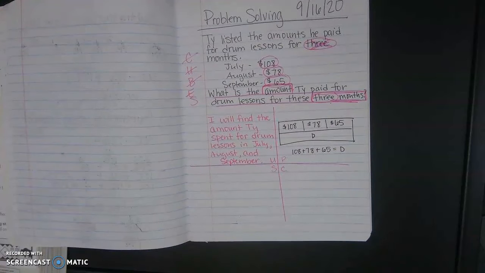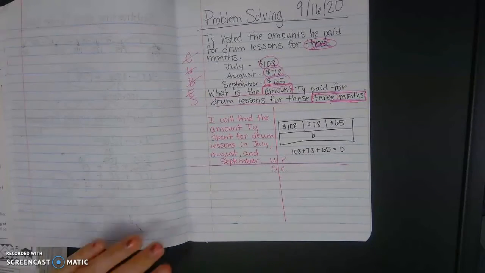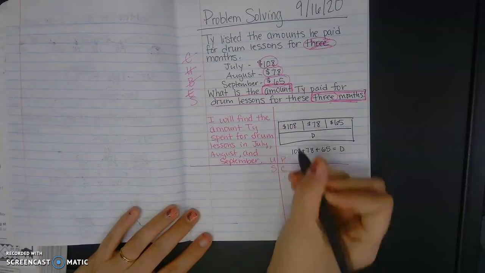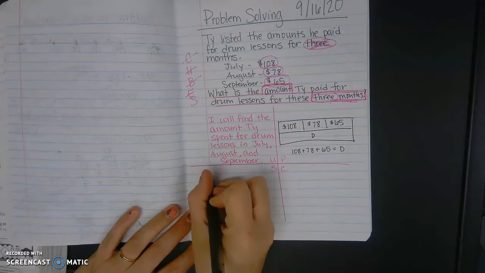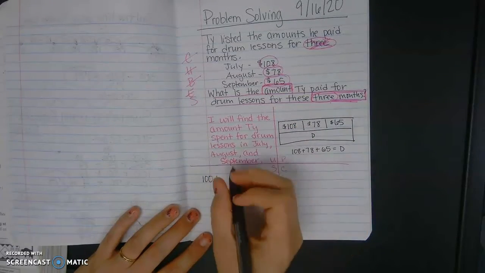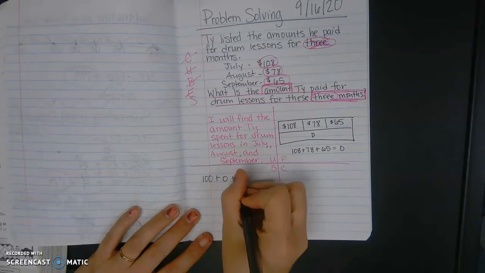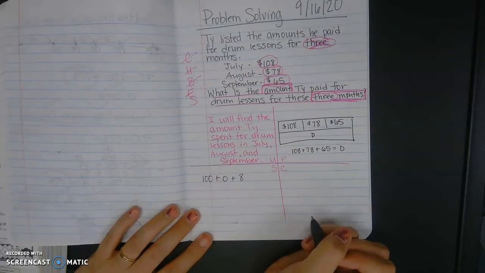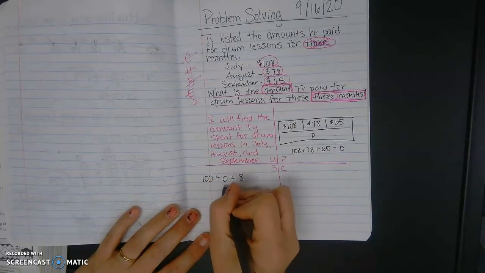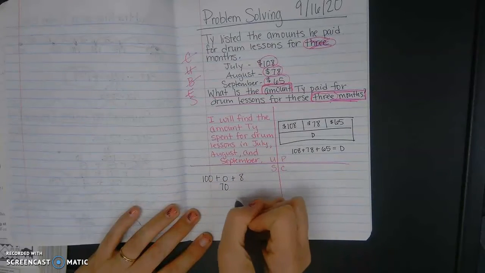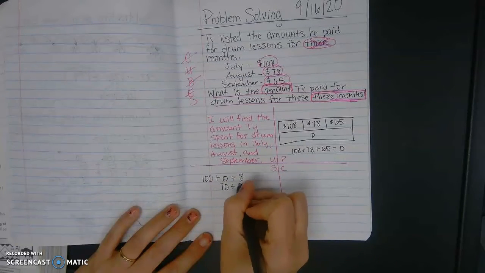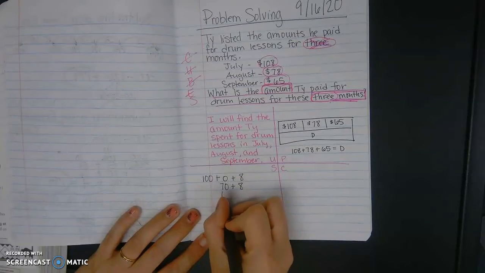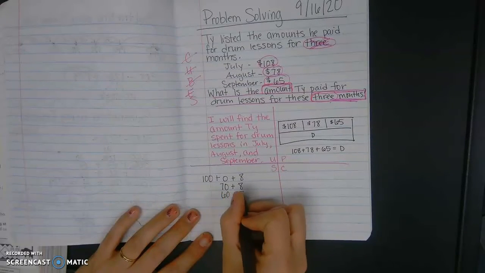All right, so you can choose to add these however you want. I've been using the standard algorithm quite a bit to add these, so I'm going to break them apart by place value this time, okay? So my first number is 100 plus, I have a 0 in the tens place, and then plus 8. Nothing in my hundreds, so then my next one is 70 plus 8, and then 60 plus 5.